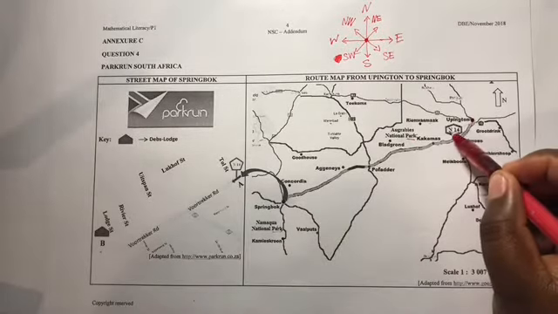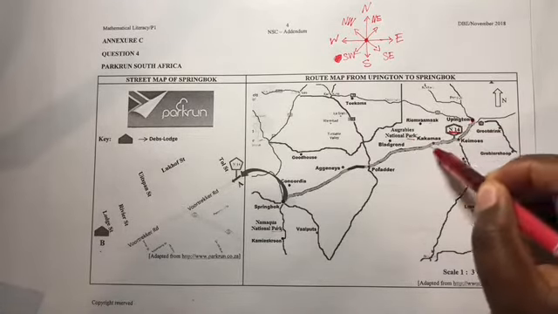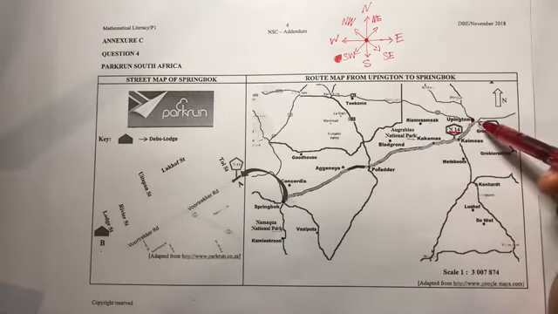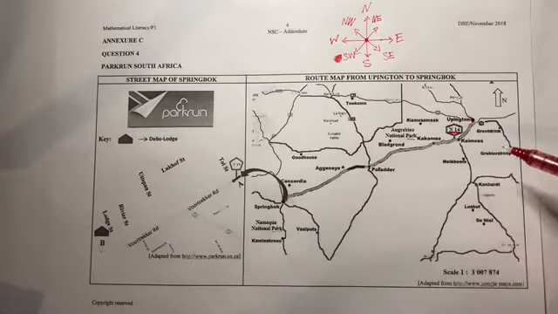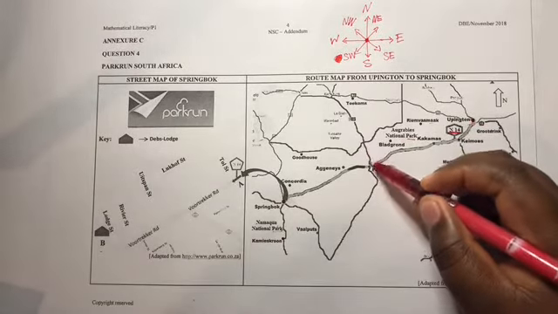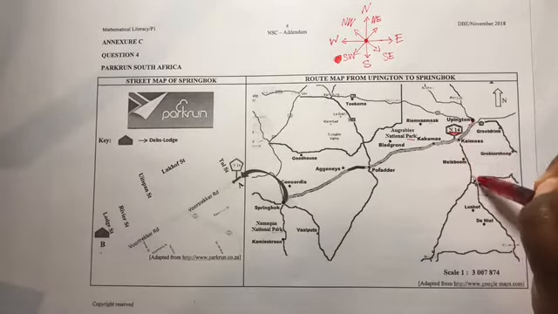Obviously the N4 is a national road that connects nations. You'll find the N4 passing through multiple provinces. So at points where you have other routes crossing the main route, you are most likely to have towns.